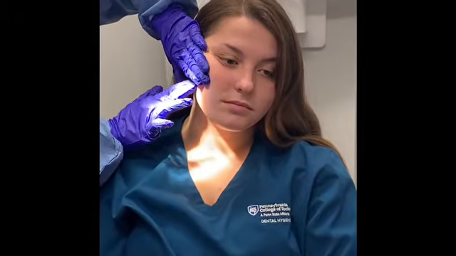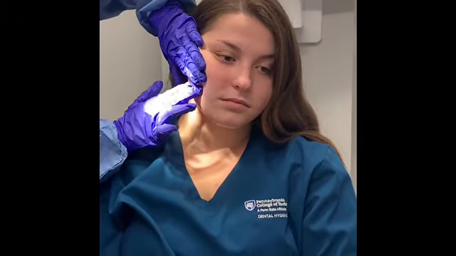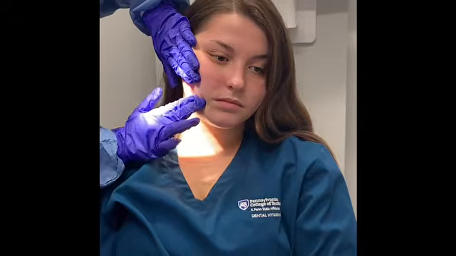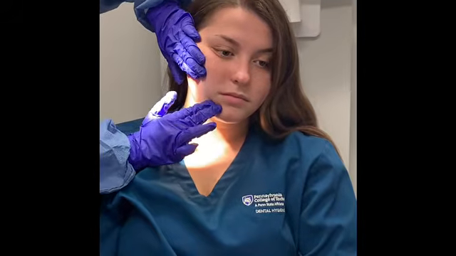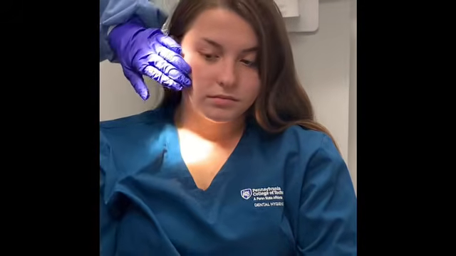Alright, so as I finish up with that, I'm going to be examining and palpating the submandibular, pulling the cheek up to have clear vision, and palpating bidigitally. And moving on to the other side. Moving my light.